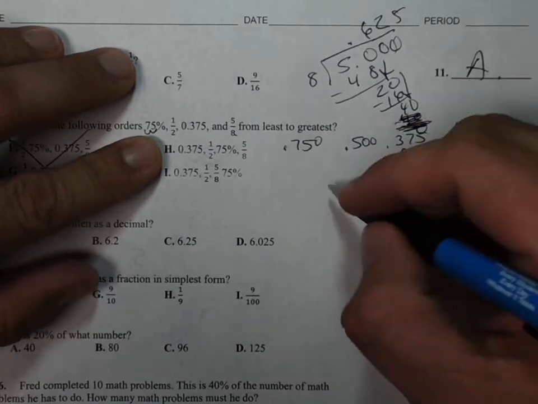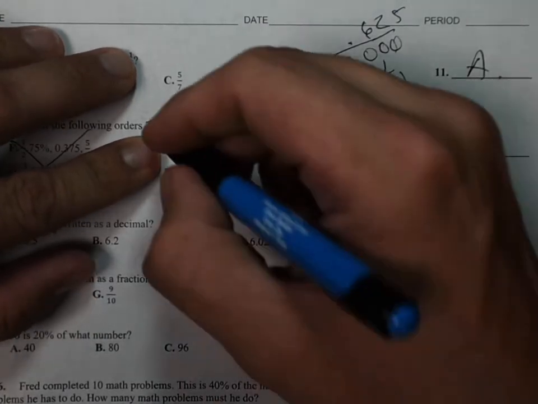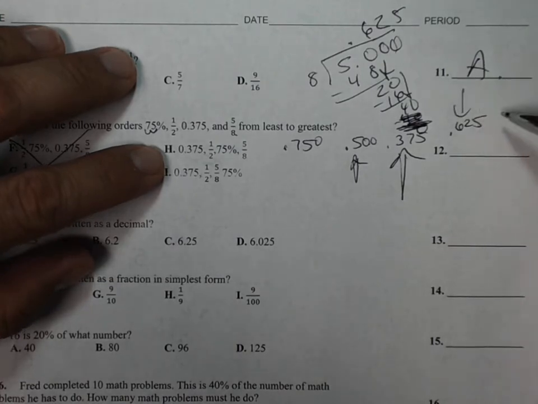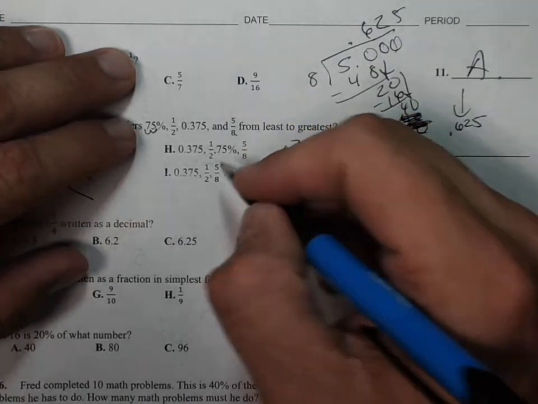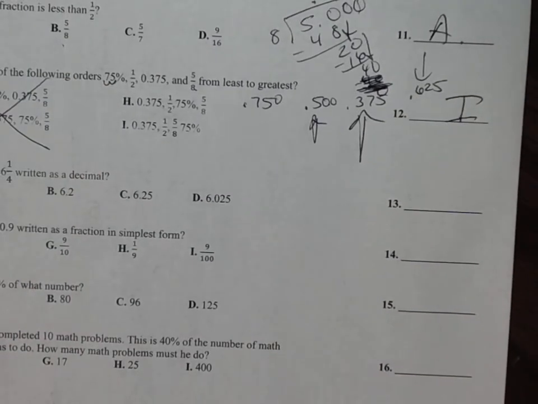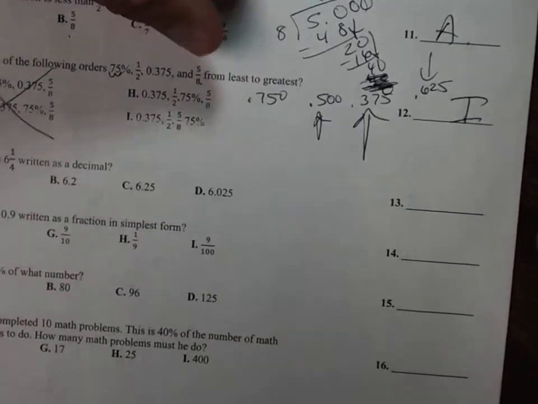So the next one would be this 500. Well, that's 1/2. Both of them are 1/2. Then the next one would be this 625, which is the 5/8. So that is letter I. So letter I is your correct answer there. So change them to decimals first, then order them from least to greatest.